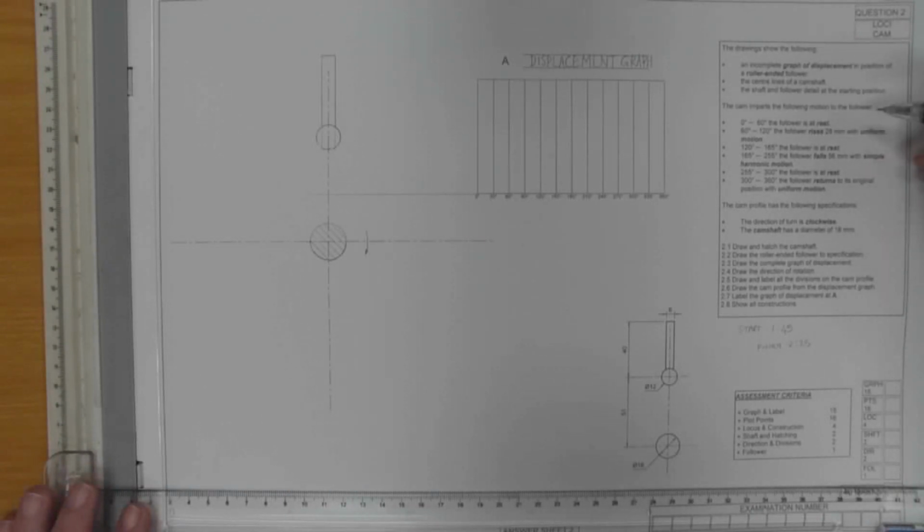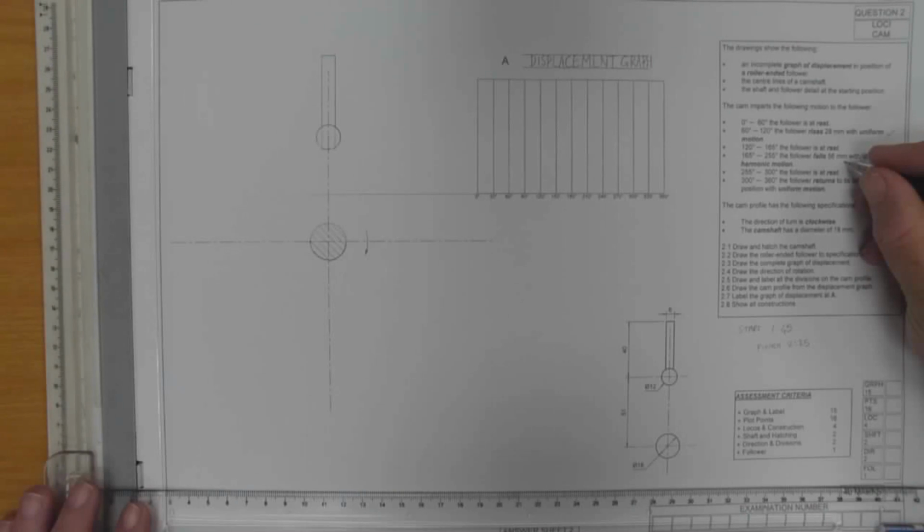They are going to ask you 3 different things. They'll ask you uniform motion, simple harmonic motion, and I'm surprised they didn't ask you uniform acceleration and retardation. Okay, so they've only asked us 2 types of motion here. Uniform motion has already been asked there, so this is actually quite easy. Simple harmonic, to me the S is the key there. Simple and circle in Afrikaans implies that we need to use our circle divisions to calculate the height.